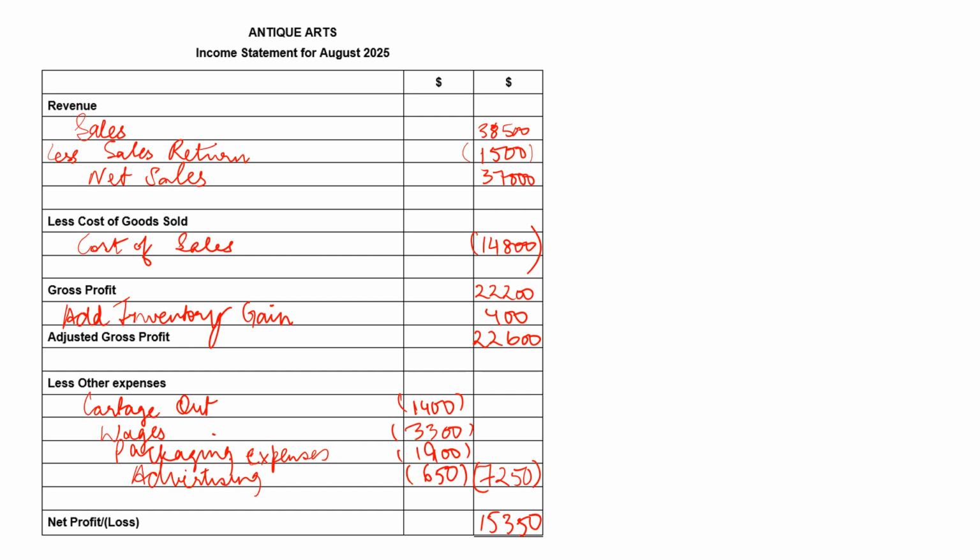Okay, so next part here, part F says we need to prepare an income statement for Antique Arts for August 2025. So from the information we've got, I've put in here our revenue section, which is the sales less sales return, equaling the net sales, 37,000, less cost of goods sold. So the cost of sales, we've got the 14,800. Next, you get the gross profit, and you add to that the inventory gain, which is 400.